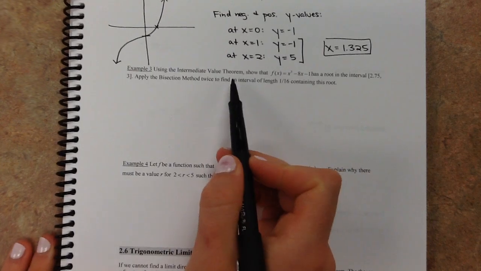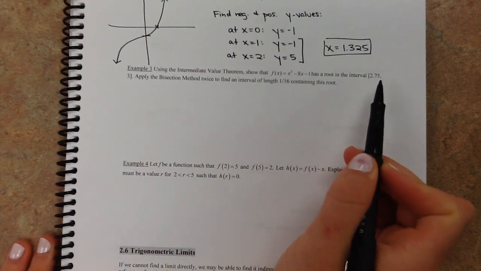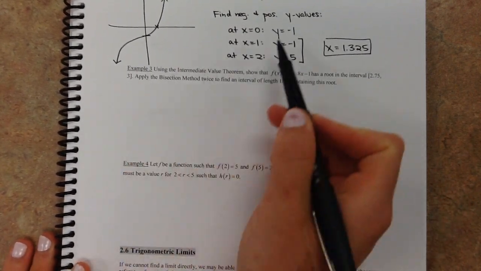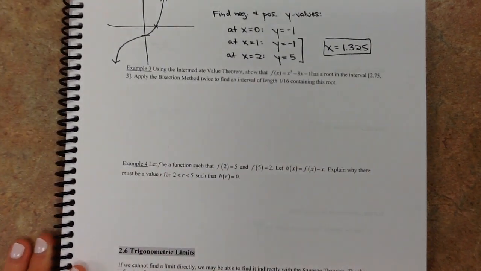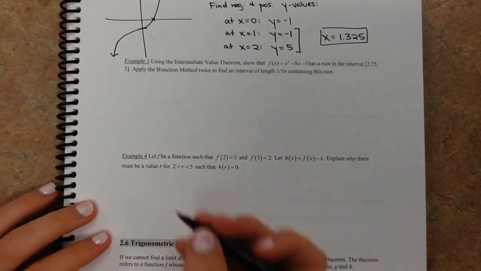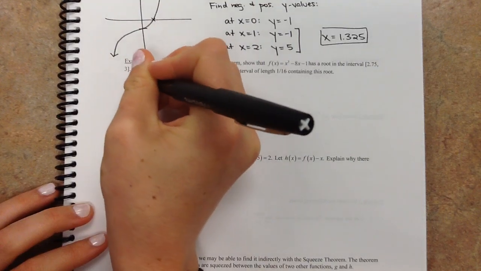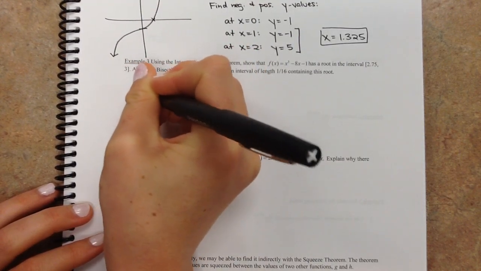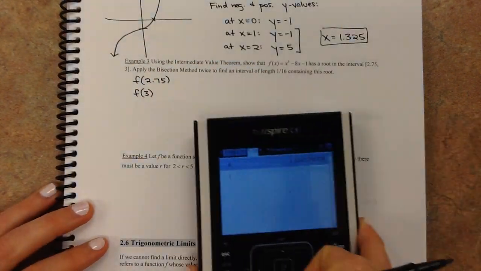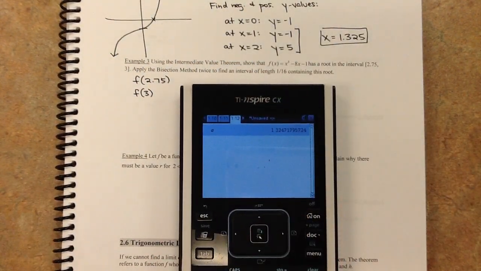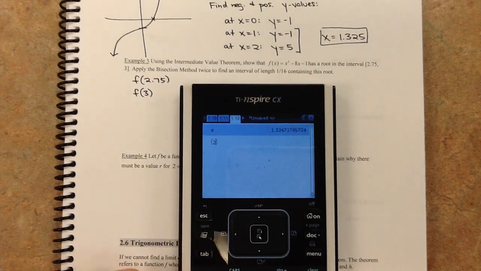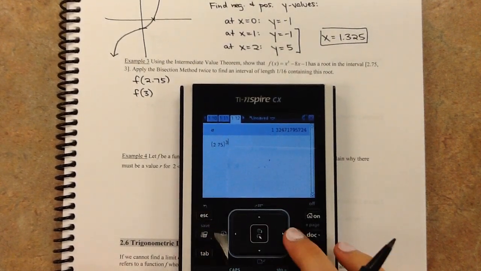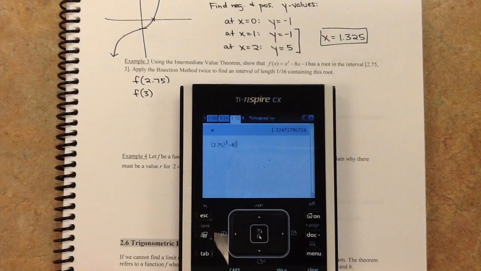So we're going to use the IVT, show that this function has a root somewhere on this interval, and so that's basically what you're doing here, and then I'm going to teach you something called the bisection method. So first we want to find the function value at 2.75 and the function value at 3, and so we're going to use our calculator to do this. So you basically just plug in, so 2.75 cubed minus 8 times 2.75, and then minus 1.